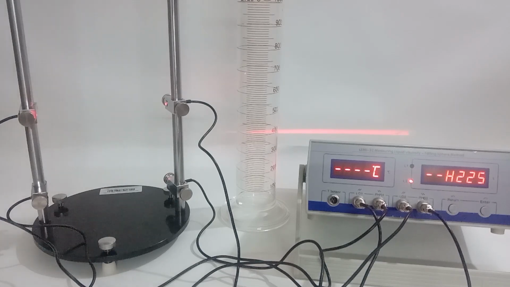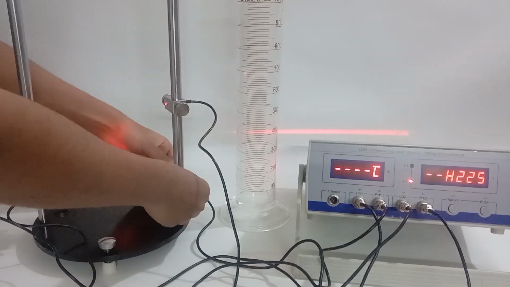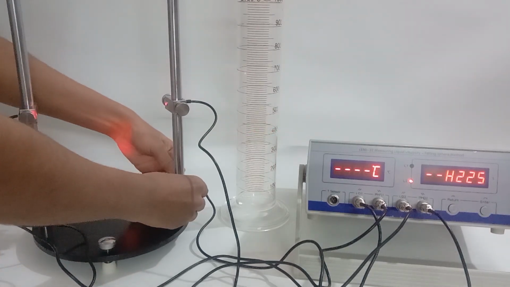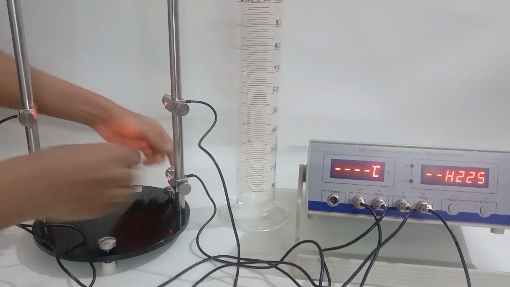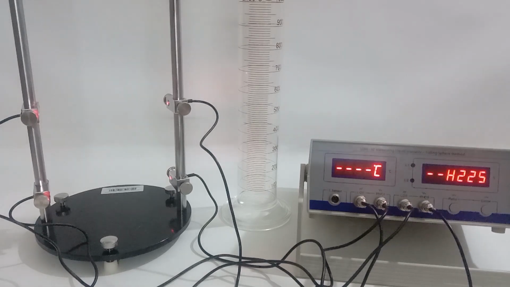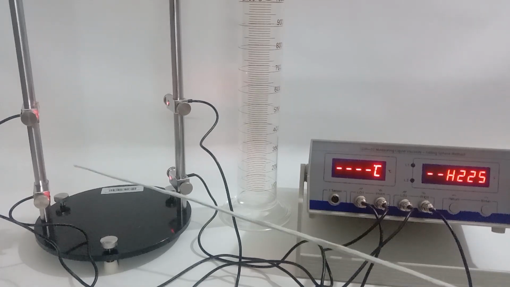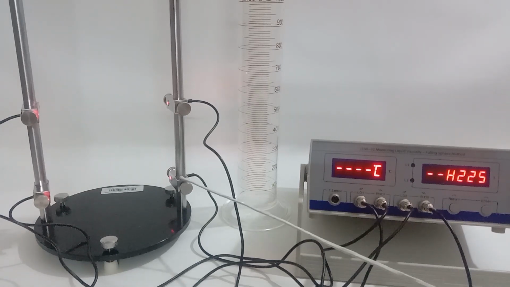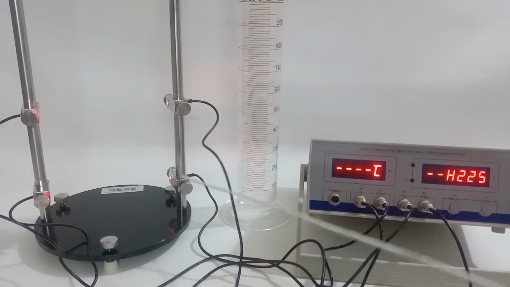After aligning the first photodiode, let's align the second photodiode. Now you are observing that L2 has also gone off, which indicates that laser diode 2 and photodiode 2 are also properly aligned.